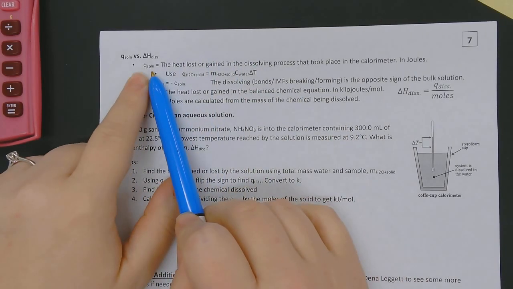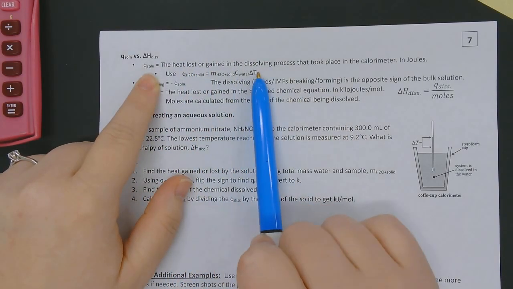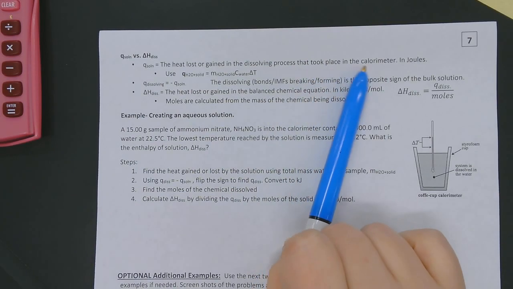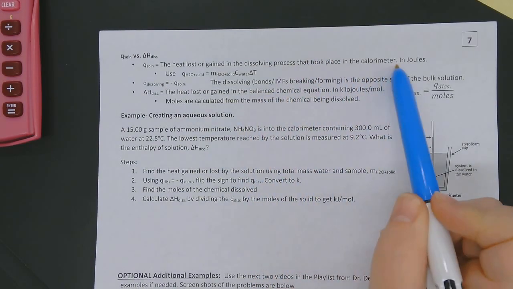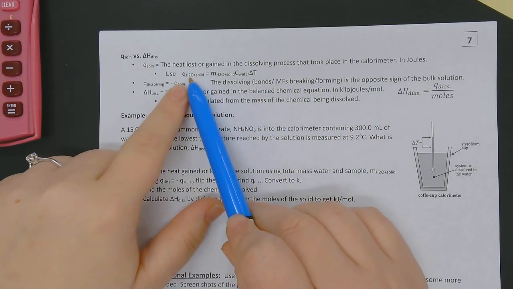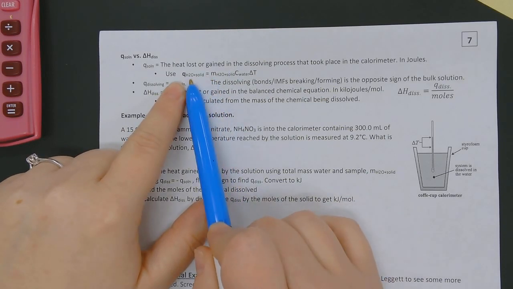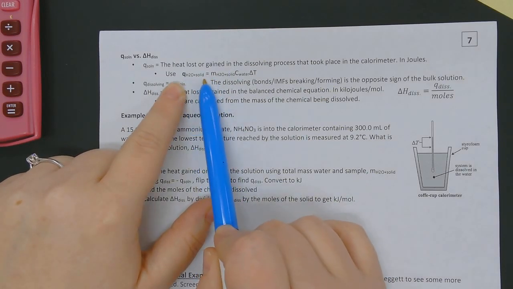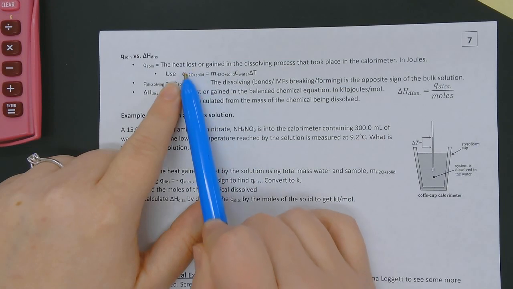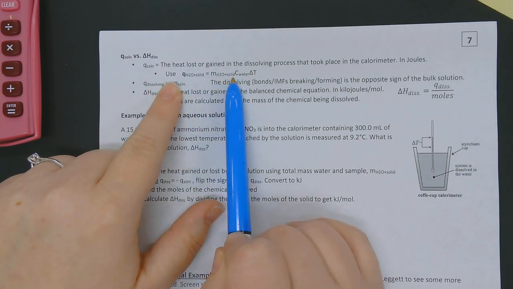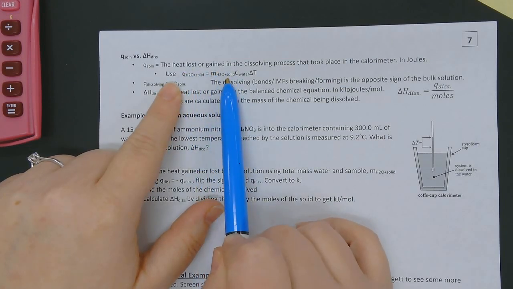So Q of our solution is the heat lost or gained in the dissolving process that took place in a calorimeter, again in joules. So our solution is going to be our water plus our solid, okay, because that is all the things that make the solution. So our mass is our water plus solid.